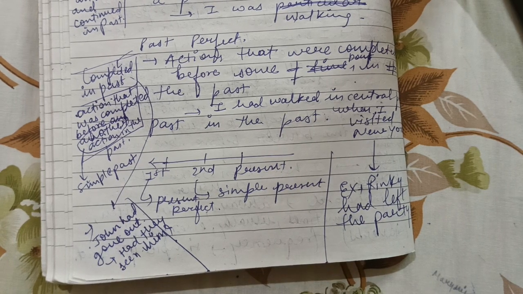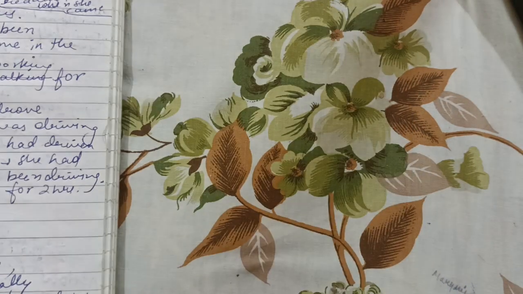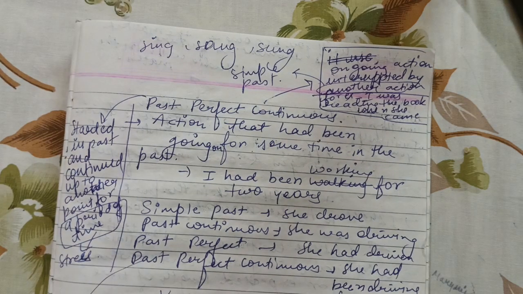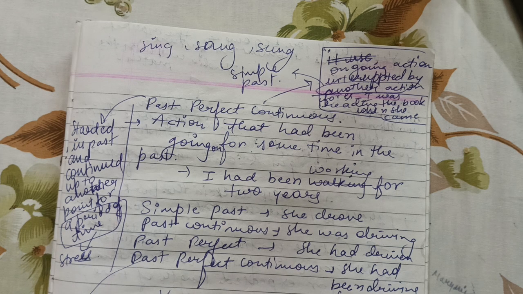So now next we'll be learning about past perfect continuous. Past perfect continuous is something which started in the past and continued in the past for a certain period of time, and we stress upon that period of time. Past perfect continuous is also used for representing those actions which were interrupted by another action.